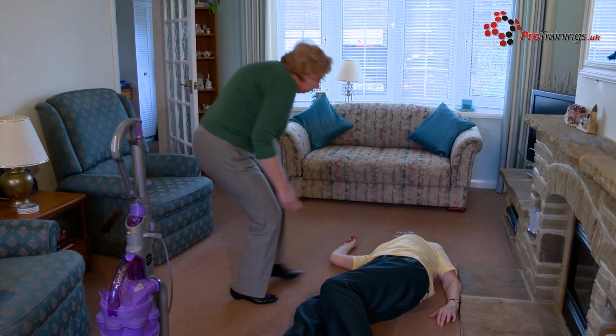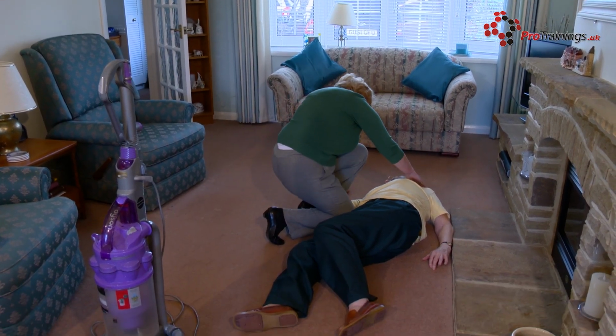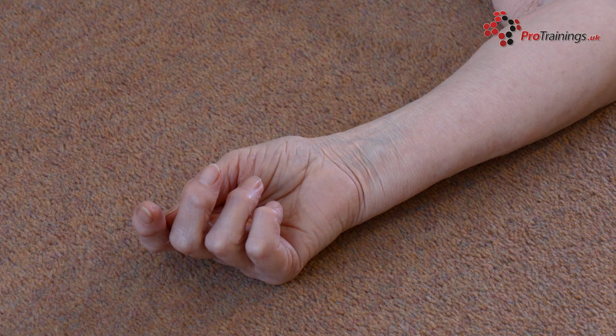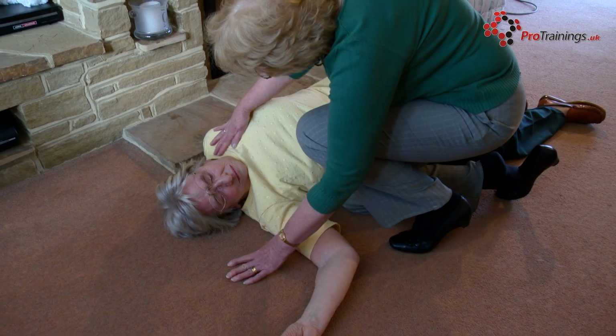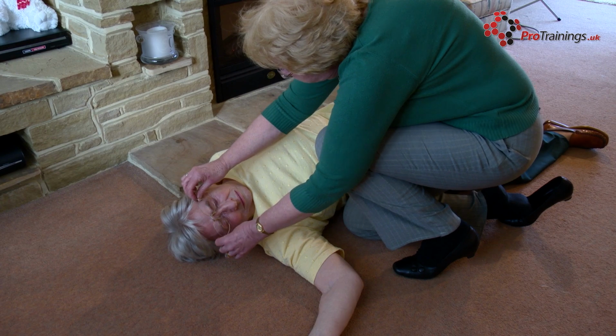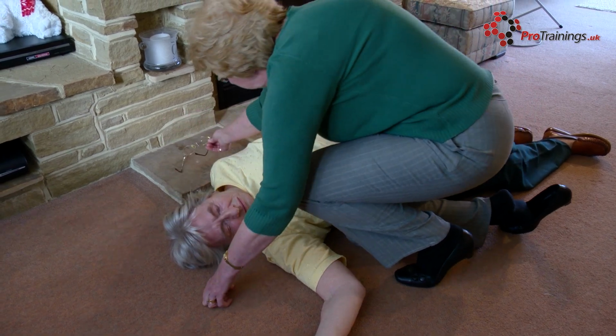In this scenario, the patient's been found unconscious on the floor. Remove the initial danger of the vacuum cleaner and unplug from the mains. Clear the area as you're going to roll the person over. Introduce yourself. If you know the person, call them by their name. Talk to them as much as possible, as they may seem unconscious, but they may still be able to hear you, as the hearing is the last thing to go.